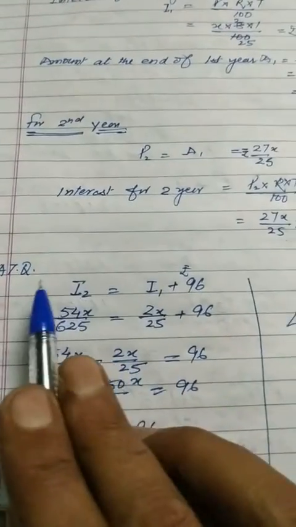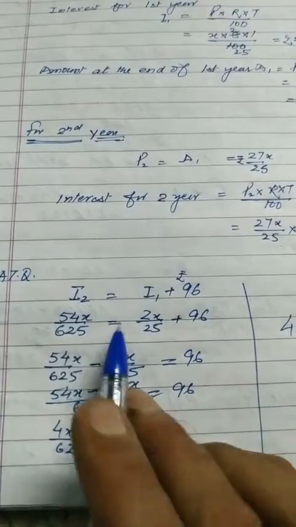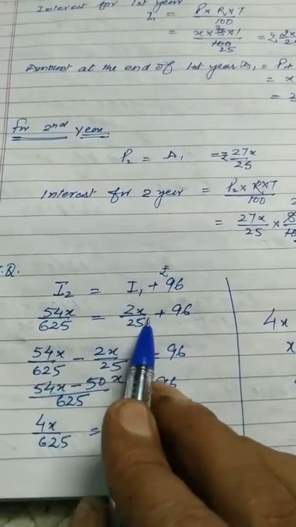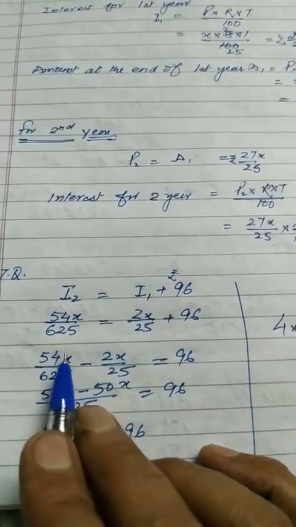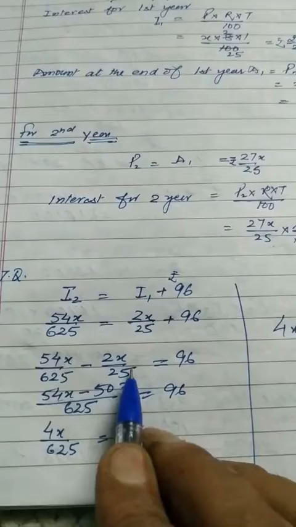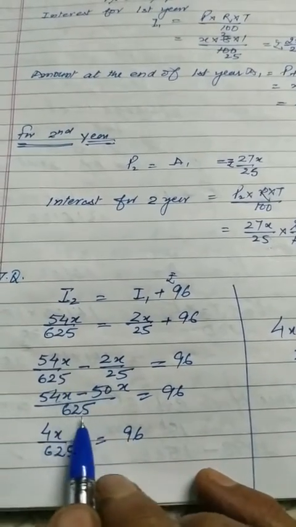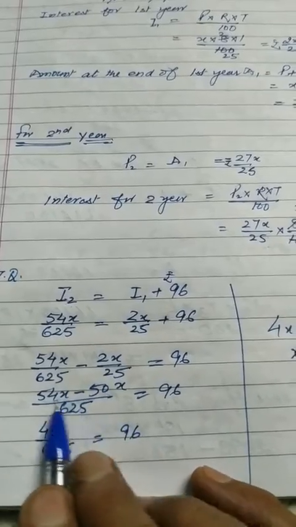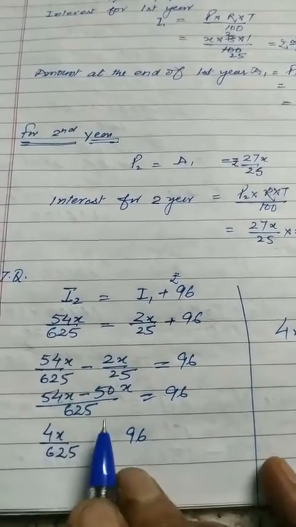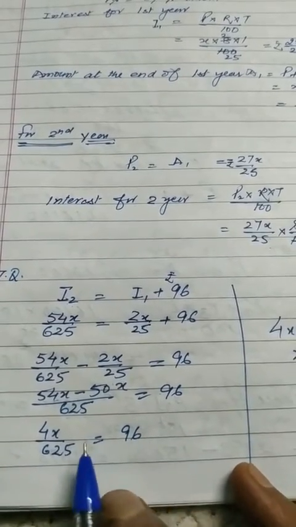According to the question, I2 equals I1 plus 96, that is 54x over 625 equals 2x over 25 plus 96. So 54x over 625 minus 2x over 25 equals 96. The LCM is 625. This gives 54 minus 50 equals 96, that is 4x over 625 equals 96.